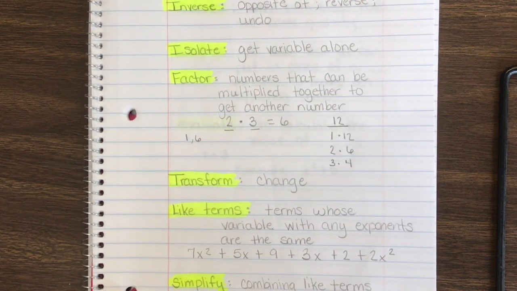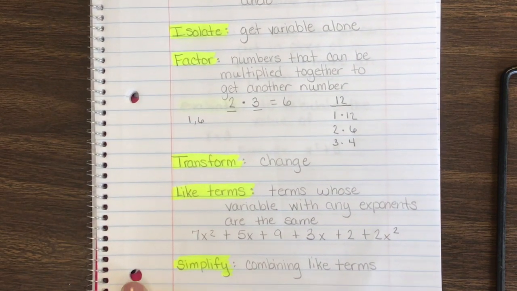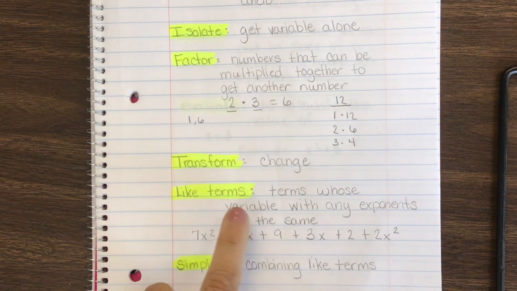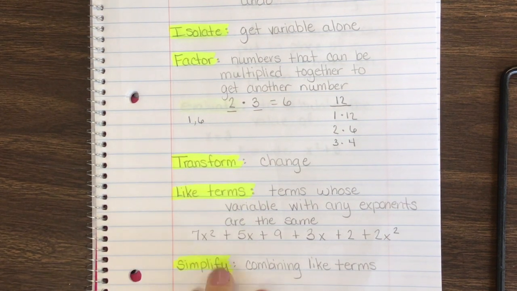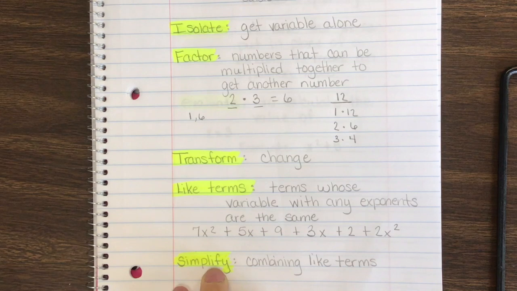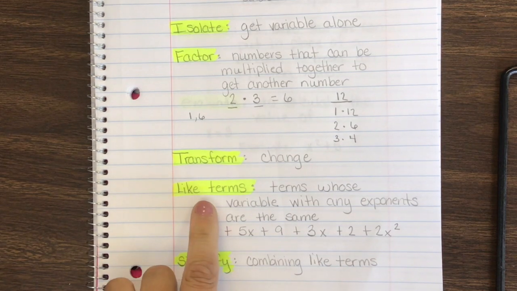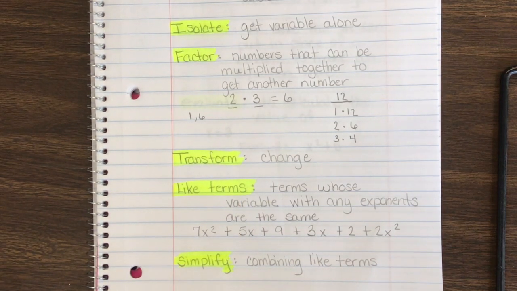The word transform means to change, and that will be a big factor in algebra and also in our first unit in 8th grade. So we'll talk a little bit more. Some people use that interchangeably for things. So that just means to change something. The next term is like terms, something that's alike.